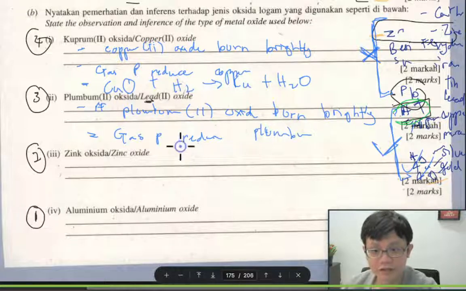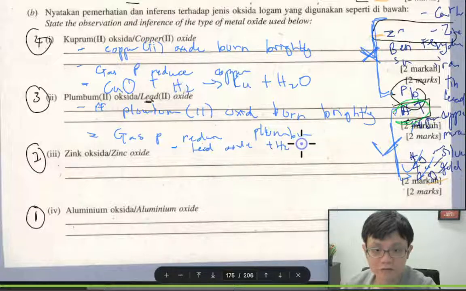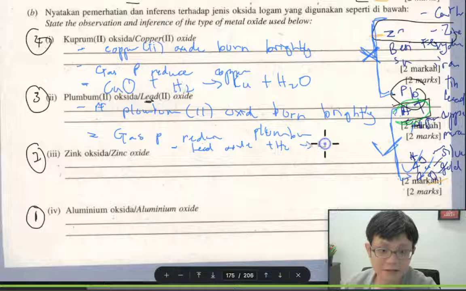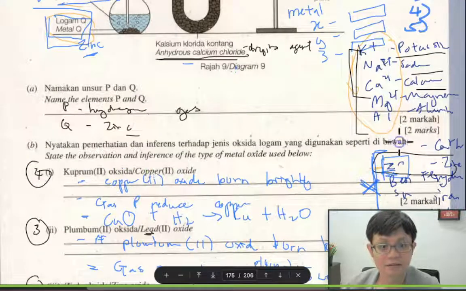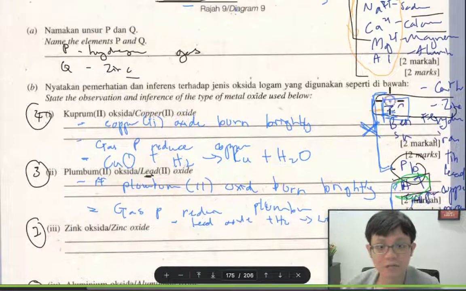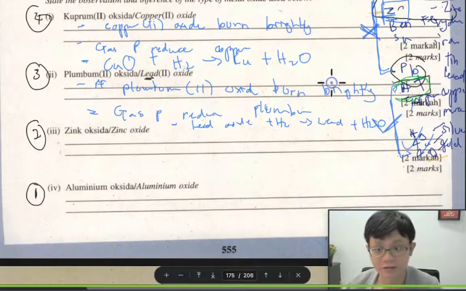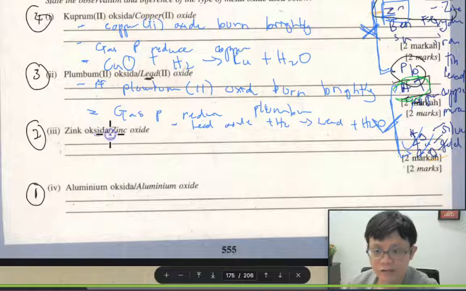Let's say we want to draw the equation. So it will be lead oxide plus hydrogen, you get lead Pb plus water. So it's the same thing. Zinc is above hydrogen. Zinc is here, very reactive, and also aluminum, so there won't be any reaction. There is no reaction.